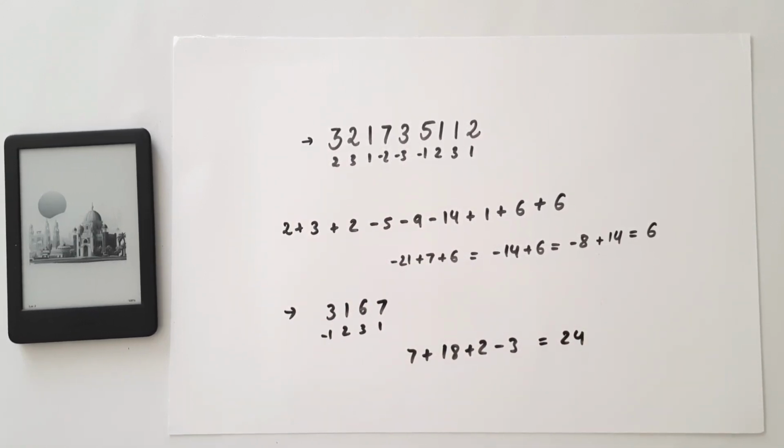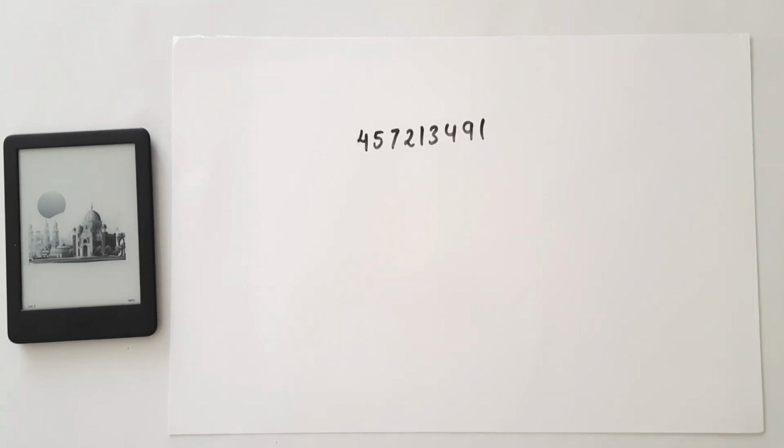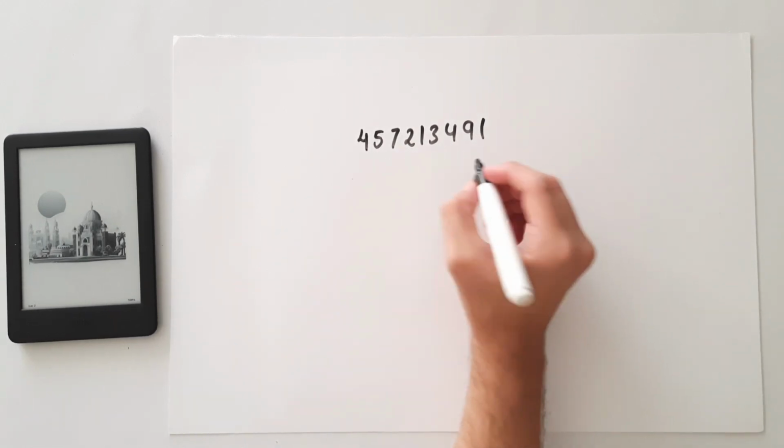So this is what the rule is. This is one of the rules. Now let me tell you another rule by which we can do the divisibility of 7. So here I have written yet another random number, and now we are going to check whether this number is divisible by 7 or not from another rule.